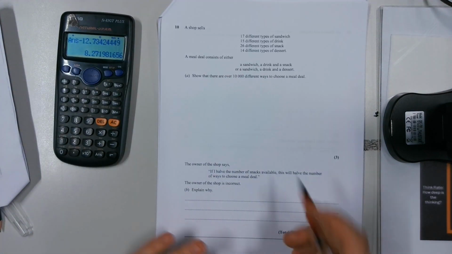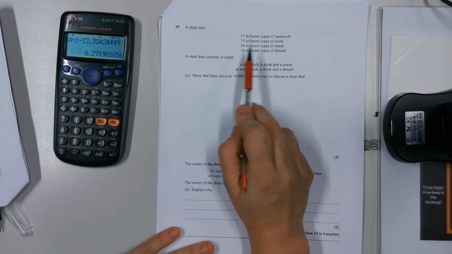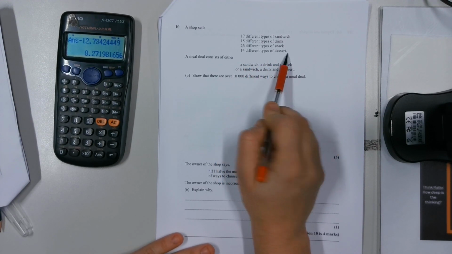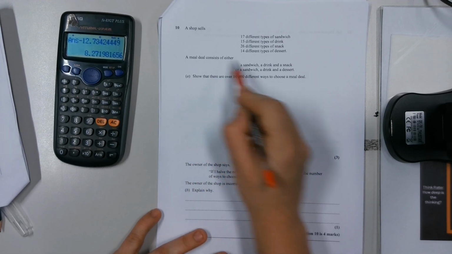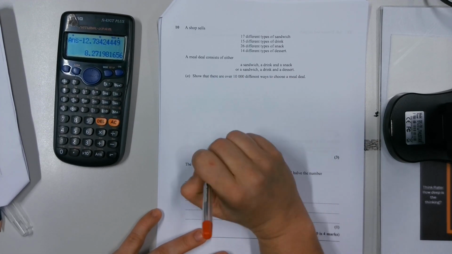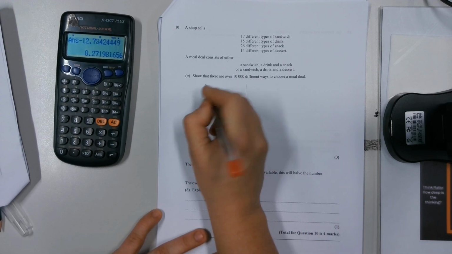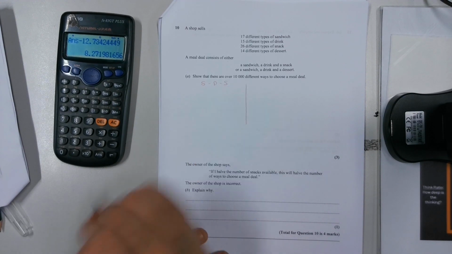This shop is selling 17 different types of sandwich, 15 different types of drink, 26 different types of snacks, and 14 different types of dessert. A meal deal consists of either a sandwich, a drink, and a snack, or a sandwich, a drink, and a dessert. So I'm going to think first about the options for sandwich, drink, and snack.